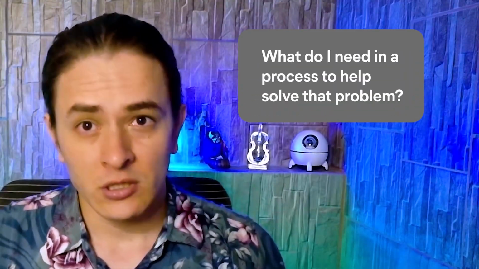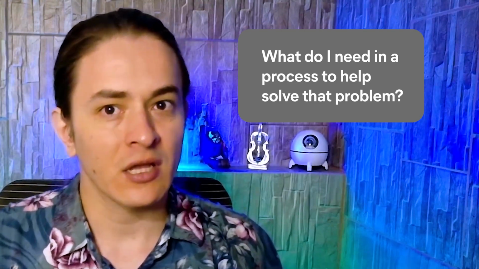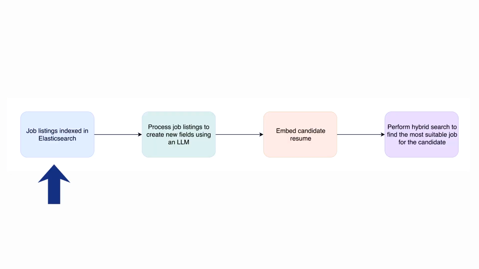So, the question is, why do I need to have a process that can help solve that problem? We need a source of job listings indexed in Elasticsearch. We will process the job listings using an LLM. For the candidate resume, we will embed it. And with those embeddings, we will perform a hybrid search to find the most suitable jobs based on the resume. Detailed technical implementations are clearly explained in the Search Lab blog post. Let's dive into each step to explain better how it will work.